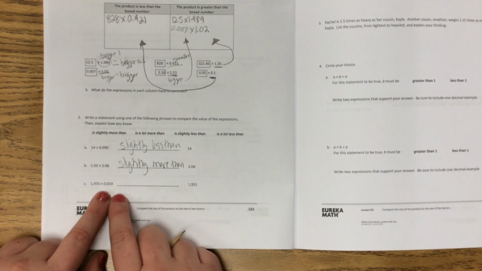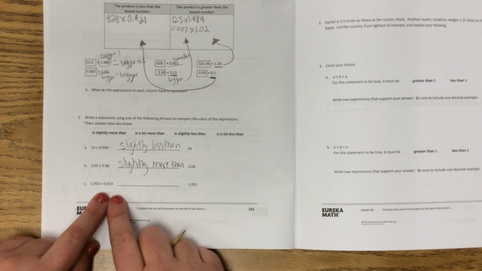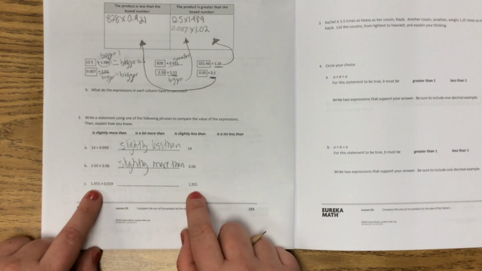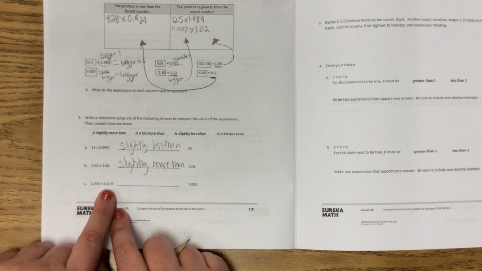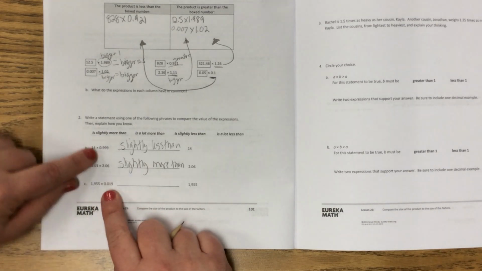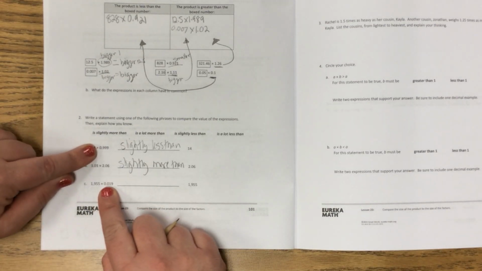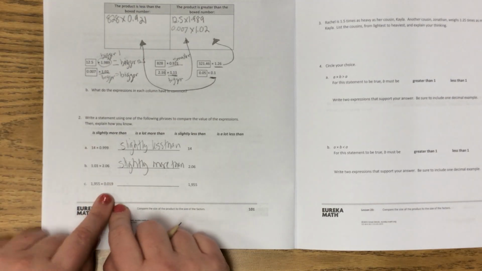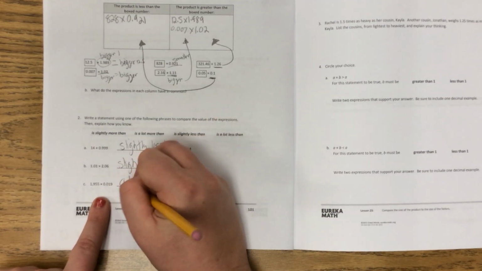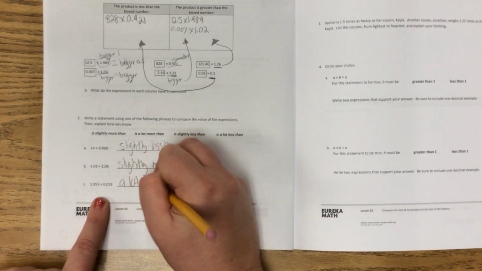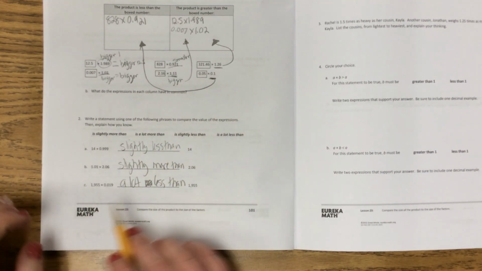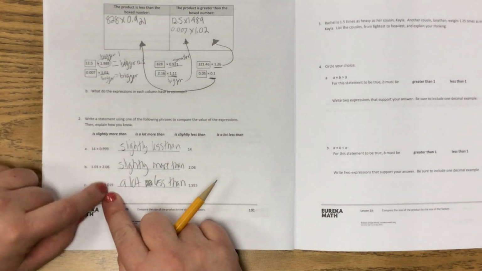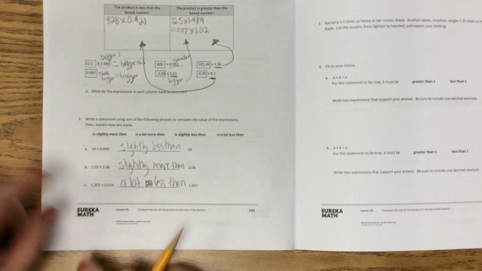1,955 times 0.019, and I'm comparing my 1,955. Well, that means my 19 thousandths is a lot less than 1. It's way smaller than 1 compared to my 999 thousandths. So this is going to be a lot less than 1.